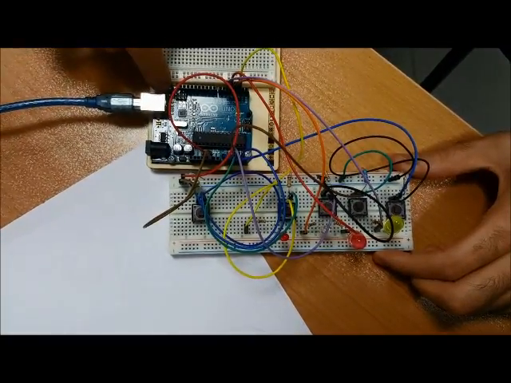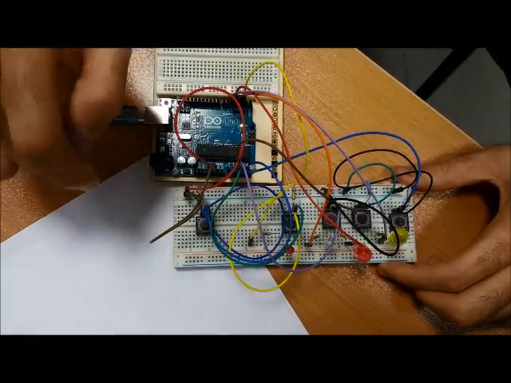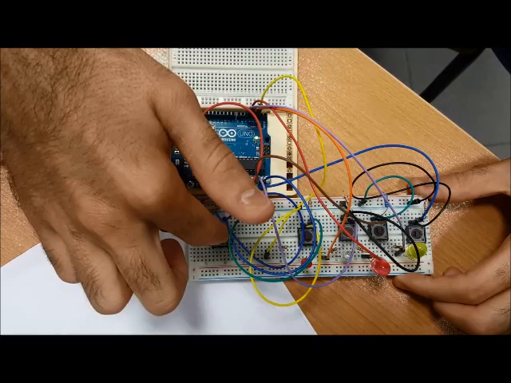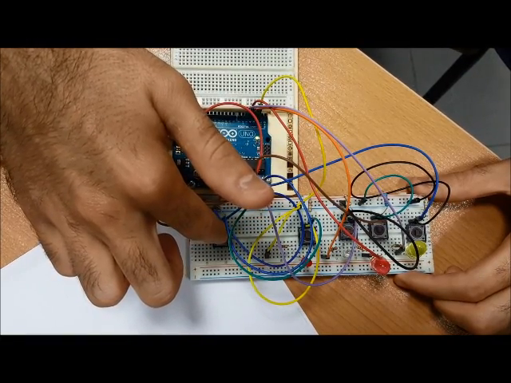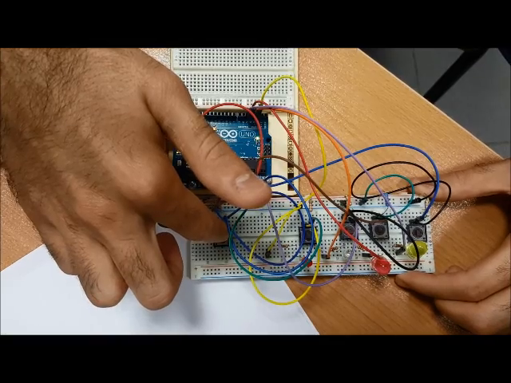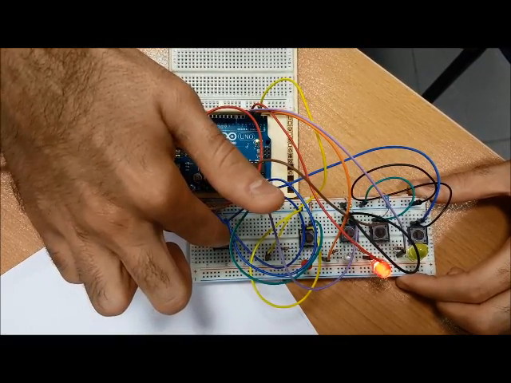Now we will go to the hard mode. We will reset, and then press the start button for a longer period of time.